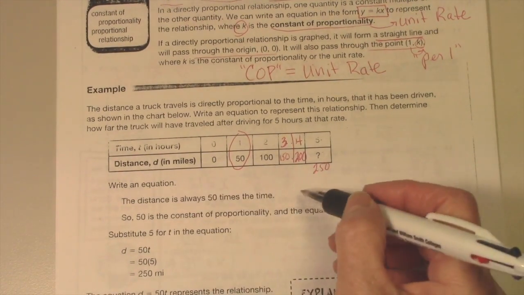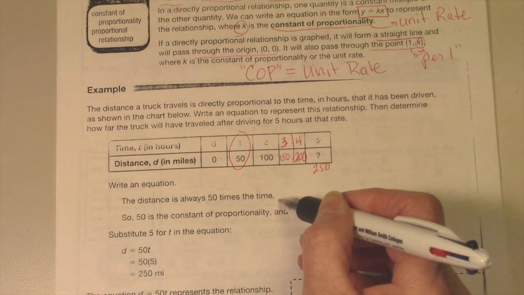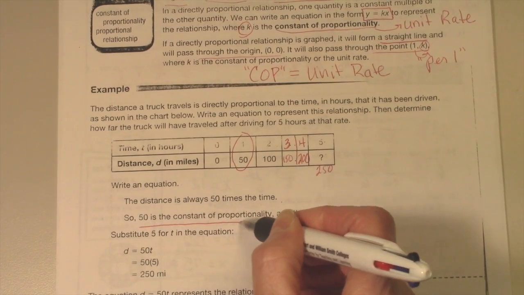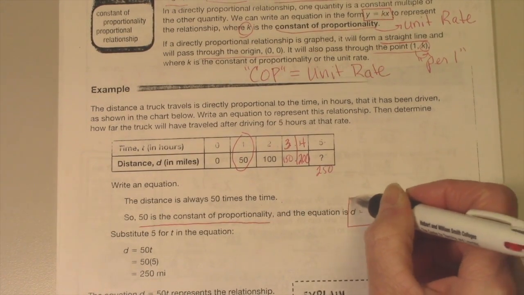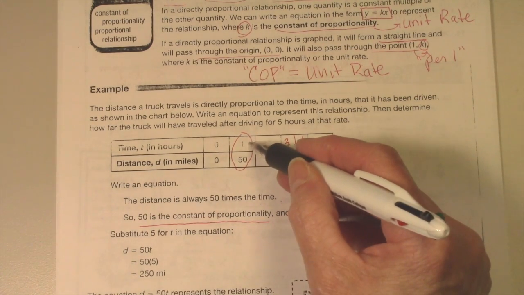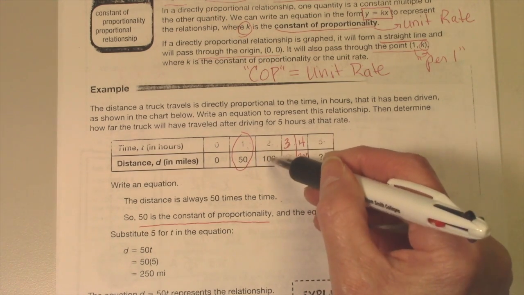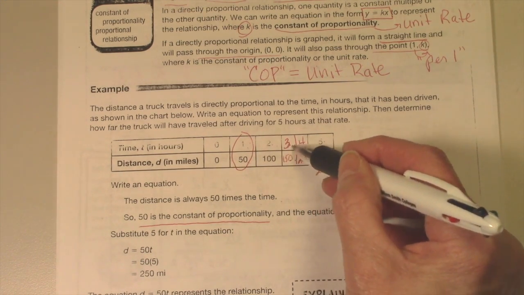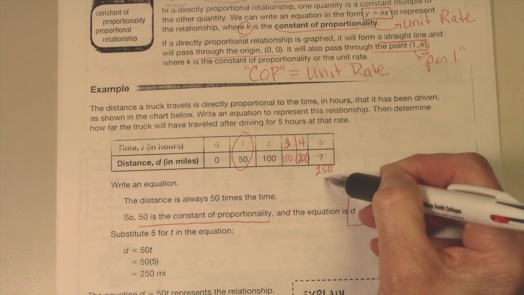All right, write an equation. The distance is always 50 times the time. So 50 is the constant of proportionality. The equation is distance equals 50 times the time, because we figured it out from here. So 50 times 1, that's in 1 hour. 50 times 2 was 100. 50 times 3, 150. 50 times 4, 200. 50 times 5, 250.